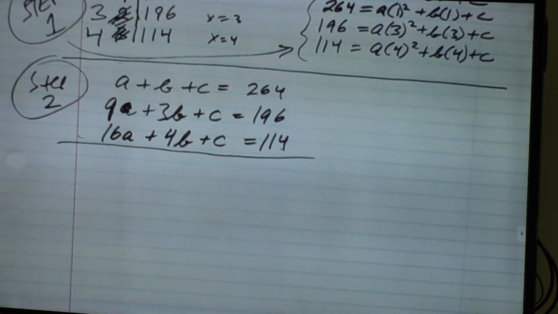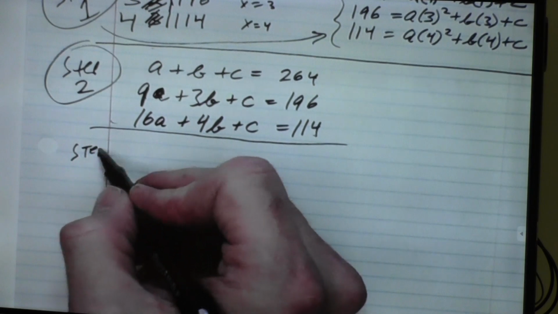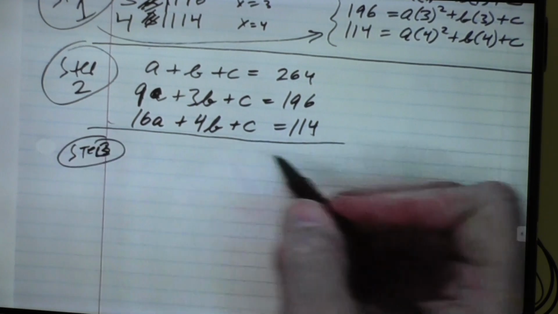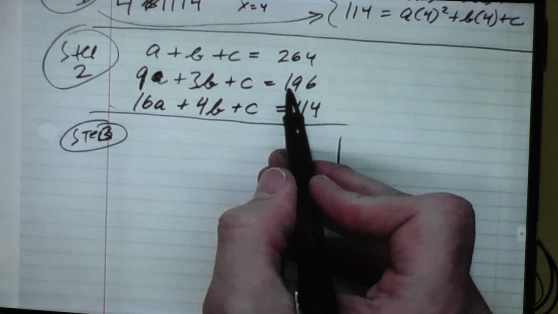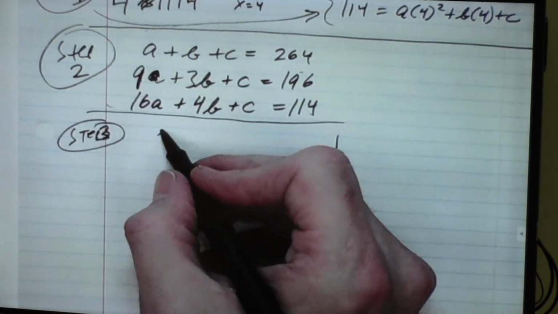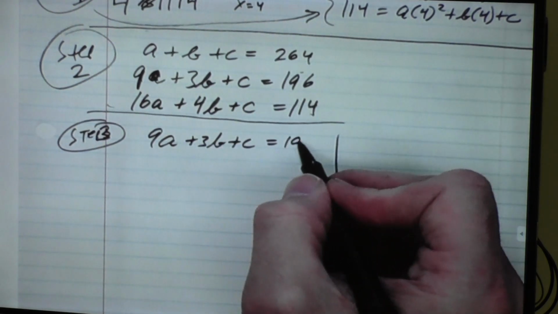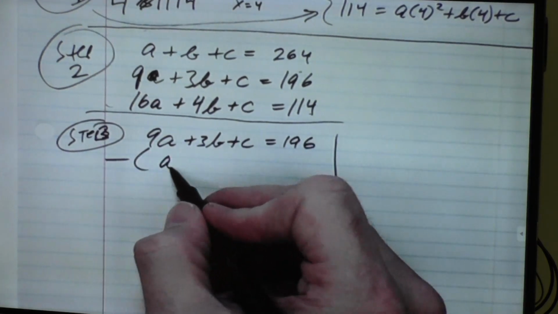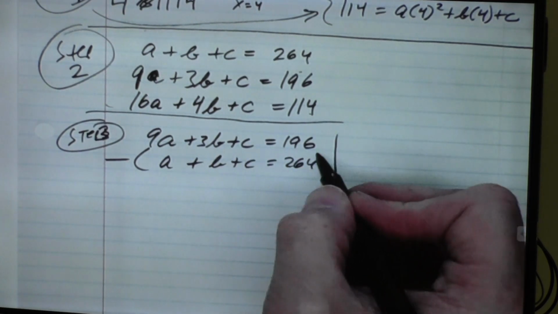So there's a little technique trick that makes this a lot easier. You don't have to do any multiplying to change the equations. So watch how I'll do it. And this is actually step 3 now. And I'm going to put a little line here because I'm going to do it twice. I'm going to do this one, subtract that one. 9A plus 3B plus C is 196. And I'm going to subtract A plus B plus C equals 264.